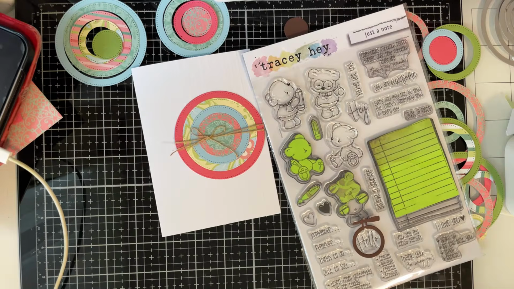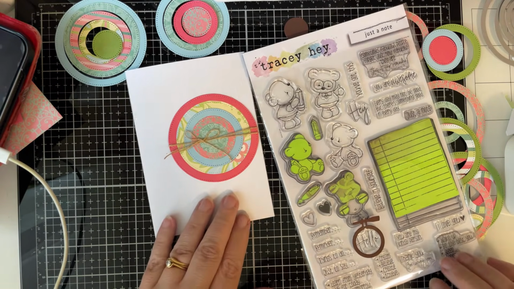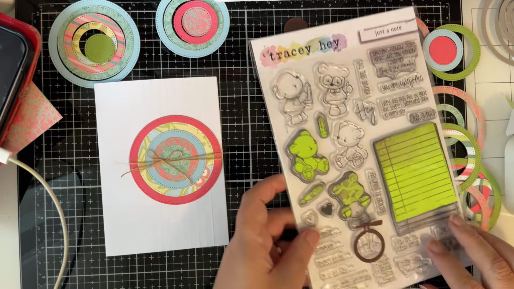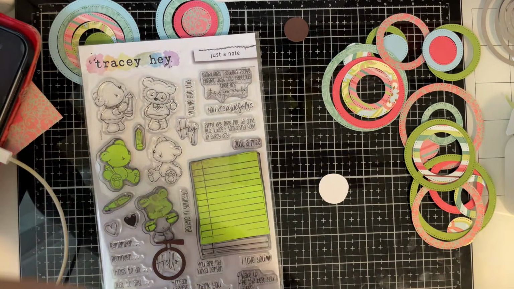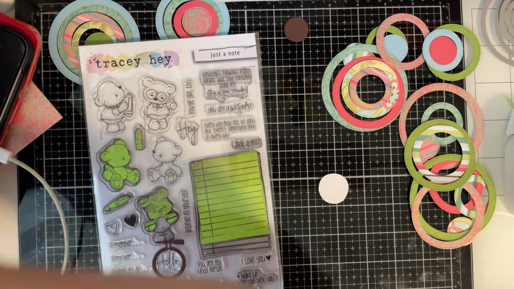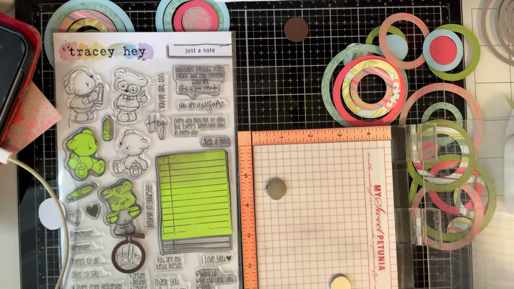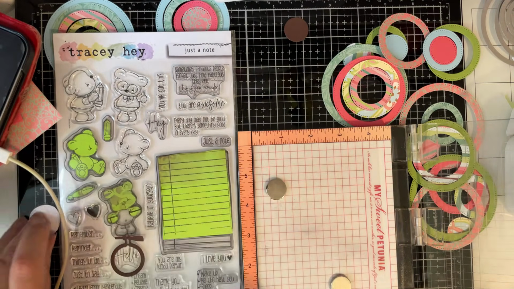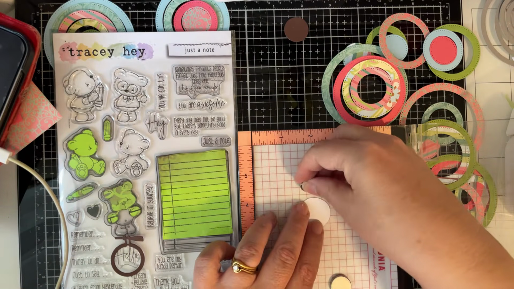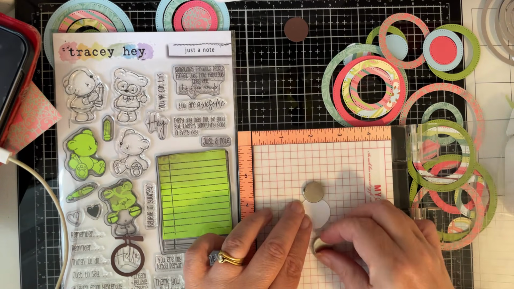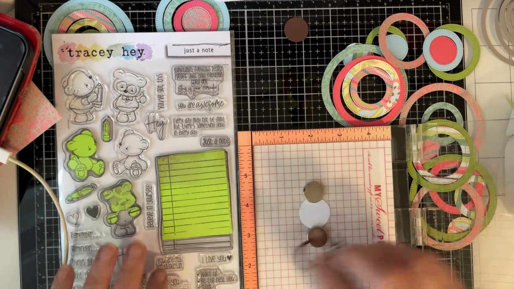Certain somebody's going to have to put all their stamps back in order later. I wonder who that's going to be. Oh, wait, it's me. I'm the one who's going to have to put their stamps back in order later. Oh, me. There we go.